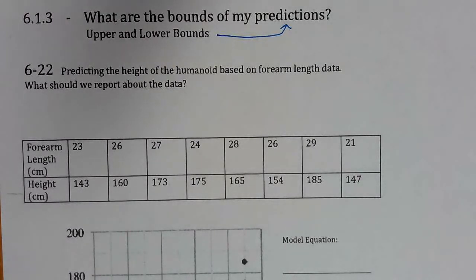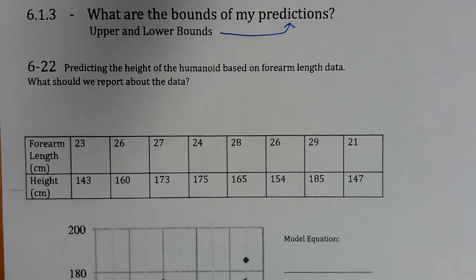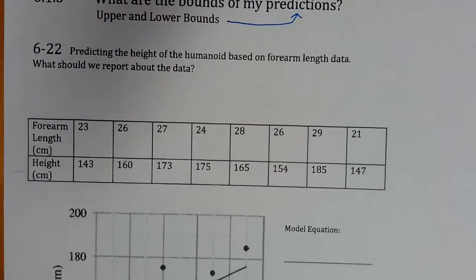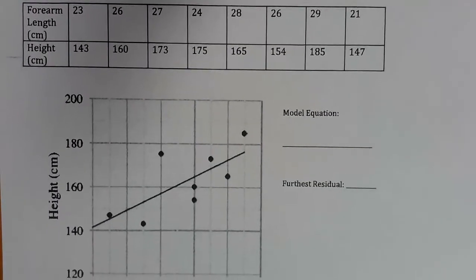To answer that question, maybe we take the class or people around us and we measure their forearm bones. From their wrist to their elbow, we measure that forearm and we also find their height. And we have this table of data that would correlate to those people. So the first question is, what should we report about the data? This is a question about the data itself.